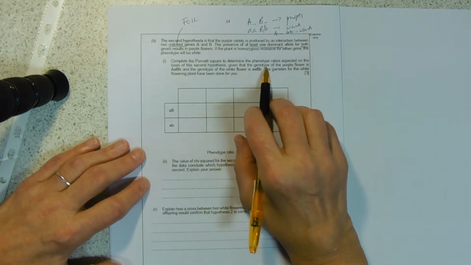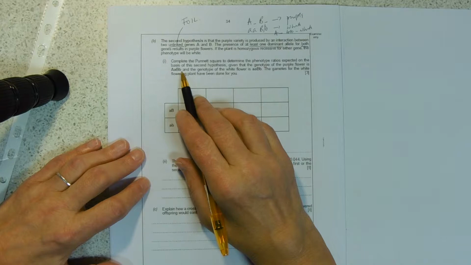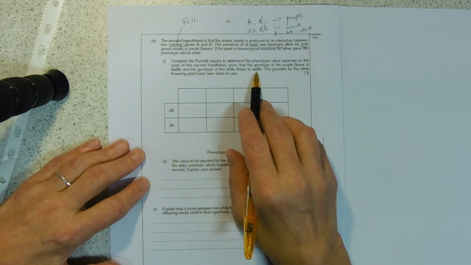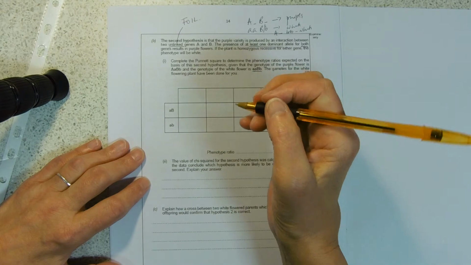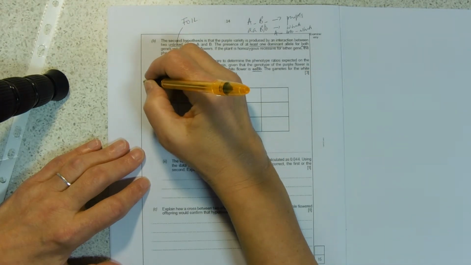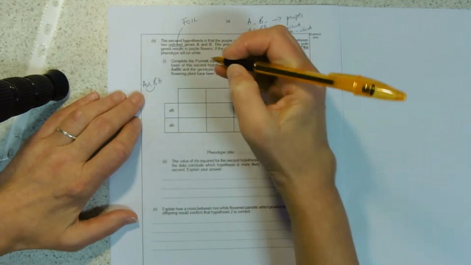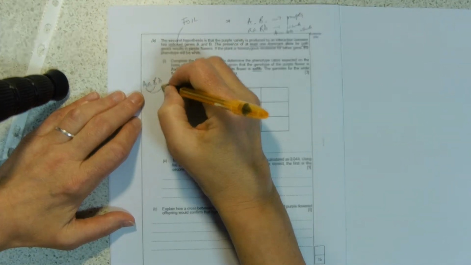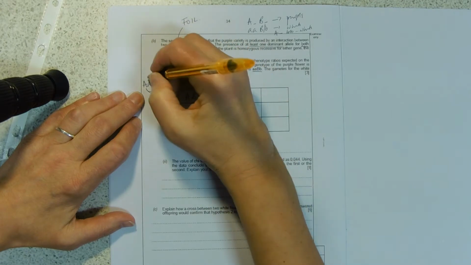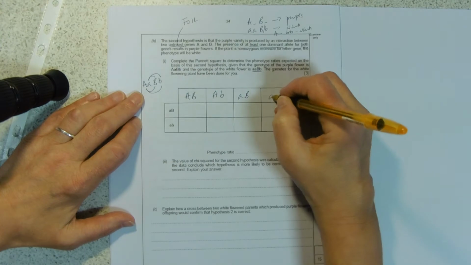So, given that the genotype of the purple flower is big A, big B, little b, and the genotype of the white flower is little a, big B, little b, the gametes for the white one have been done, that one's been foiled for you. So, foiling. Big A, big B, little b. First, outside, inside, last.